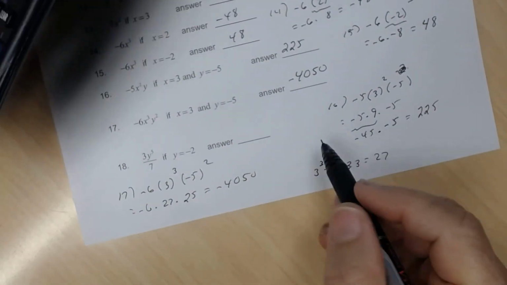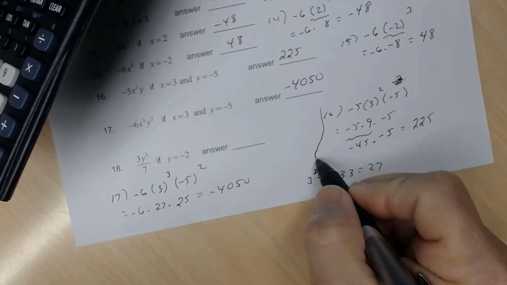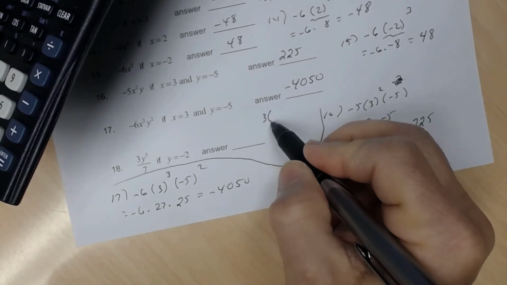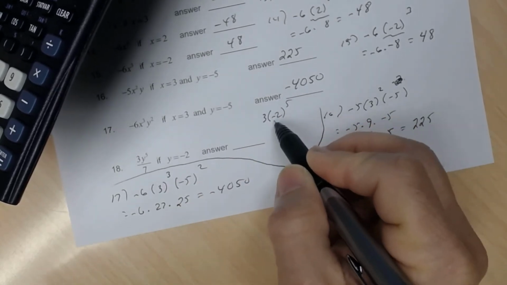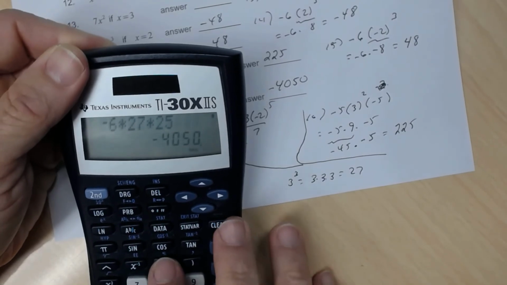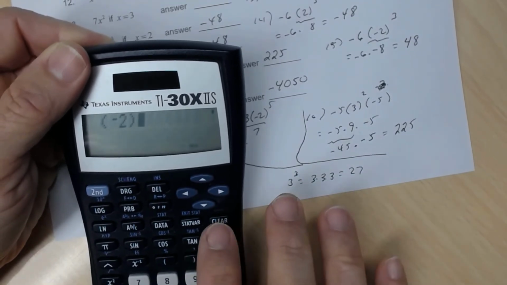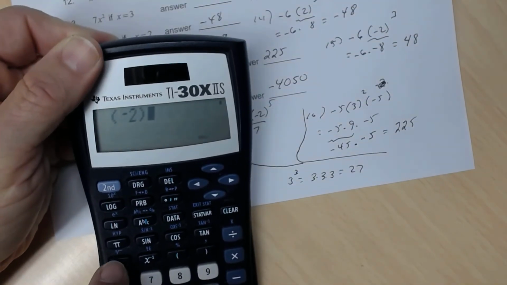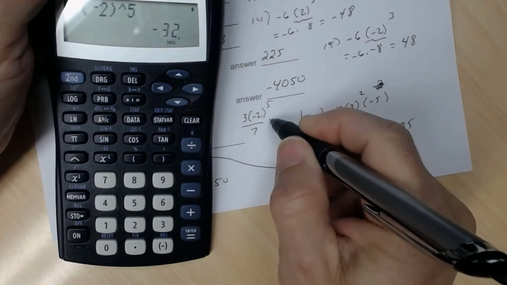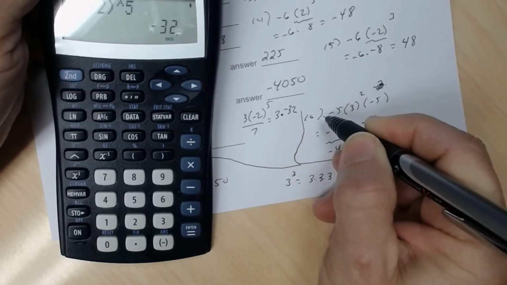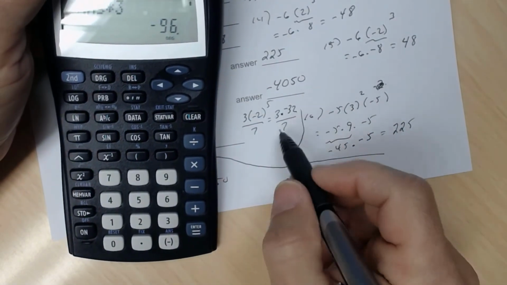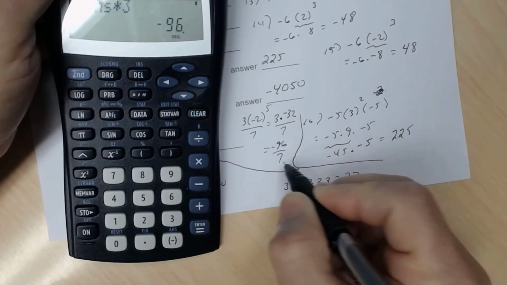Okay, and number 18, let's do 18 here. You have 3 times y, which is negative 2, to the 5th power, divided by 7. Negative 2 to the 5th power, let's use a calculator with that one. In parentheses, negative 2 raised to the 5th power. You use this button here, raise to the 5th power, press equal, and get negative 32. So that's 3 times negative 32 divided by 7. Negative 32 times 3 is negative 96, divided by 7.